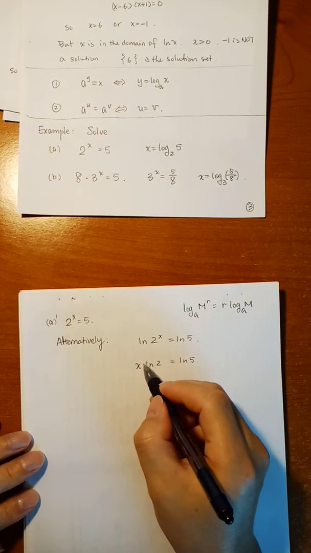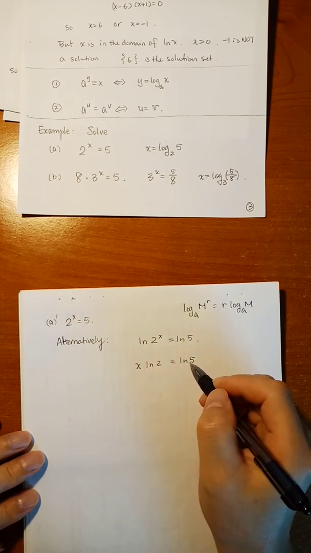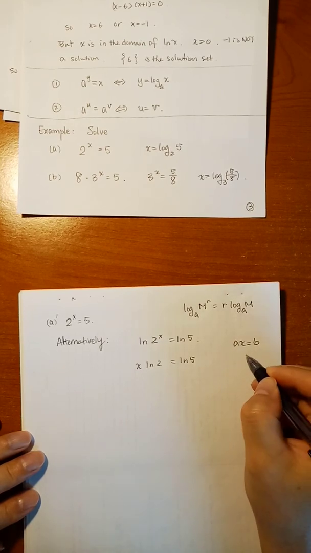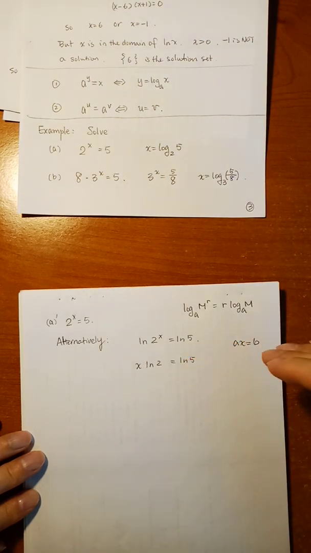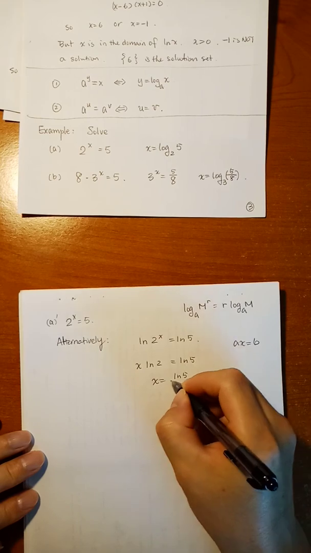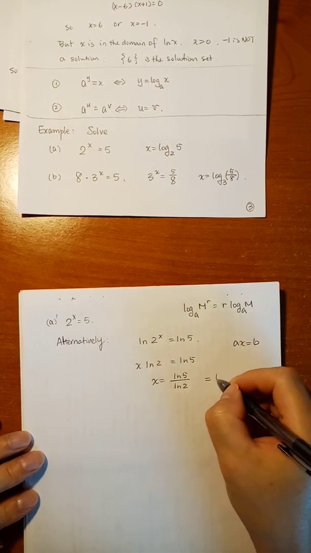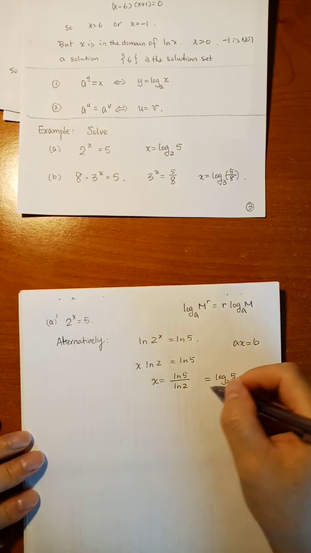See, it becomes a coefficient times x is equal to another number. It's like ax is equal to b. So x, a, b, they are in the same row. Then you can do the division. So x is log 5 over log 2. And this value is equal to log to the base 2 of 5. This is the change of base formula.